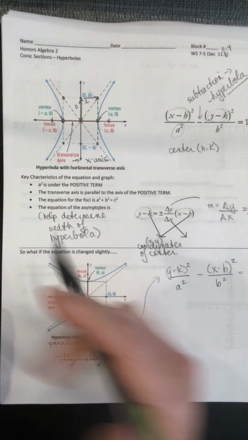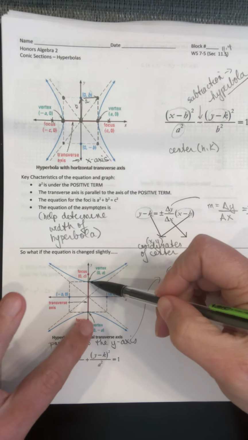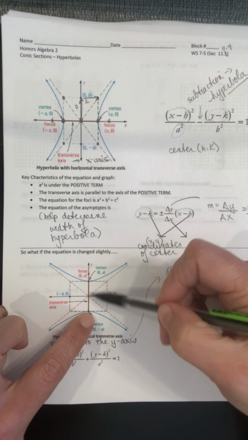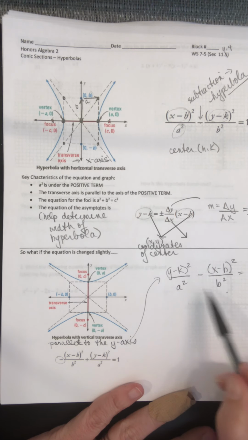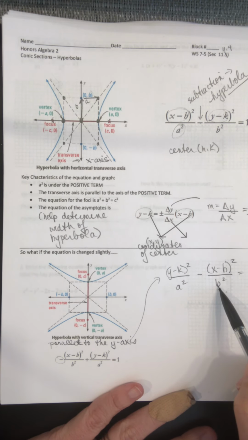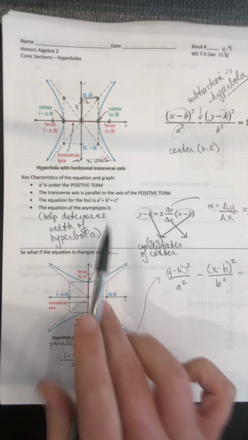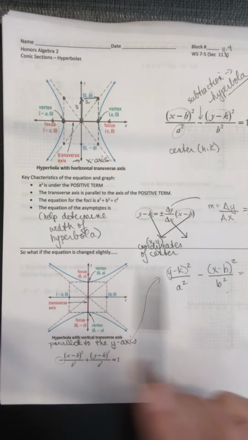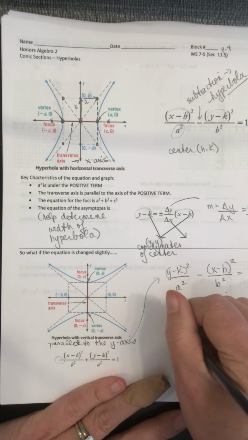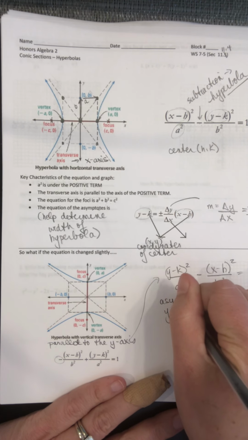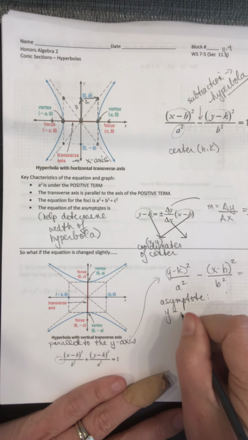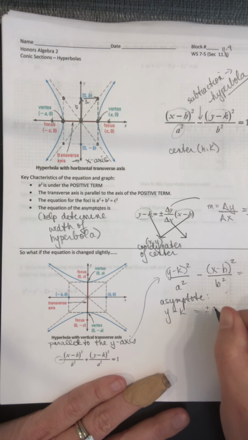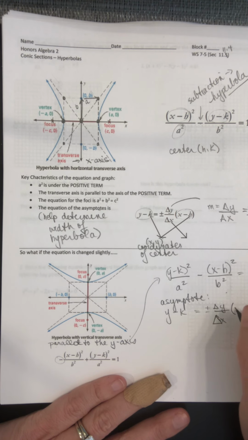If we shift this over or up, our vertices are always from the center a distance up or down. So a is always under the positive term, and b is always under the negative term. We're still using a squared plus b squared equals c squared. The only change here is our equation. When we go to do the asymptote, it is going to change slightly. It's still going to be y minus k equals plus or minus change in y over change in x, and then x minus h.